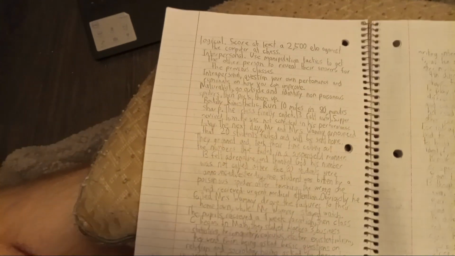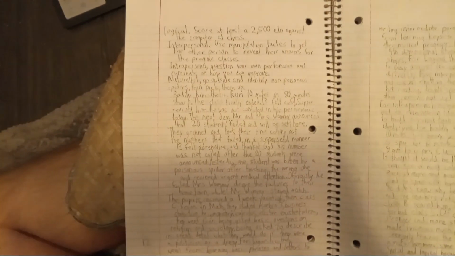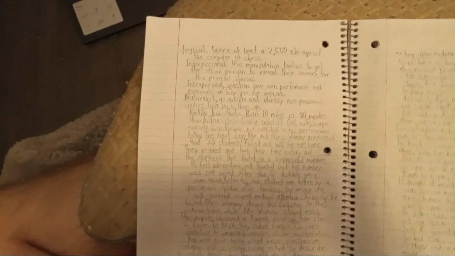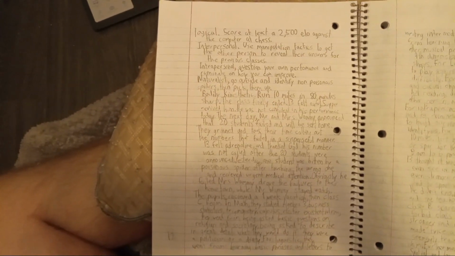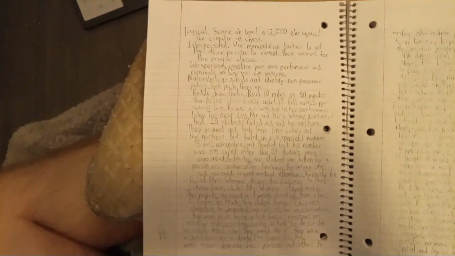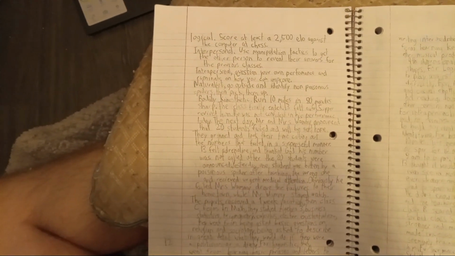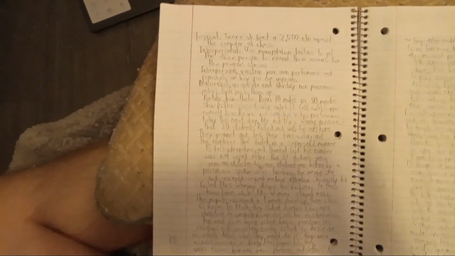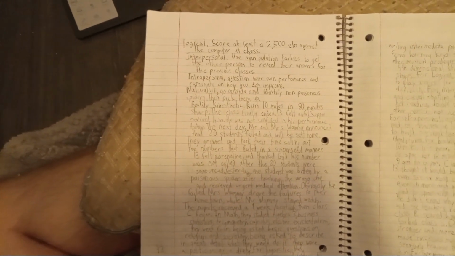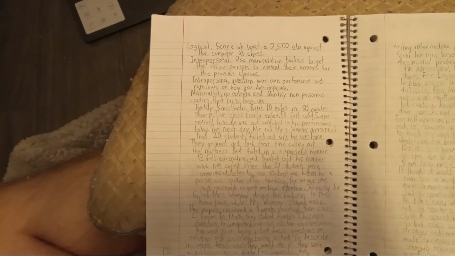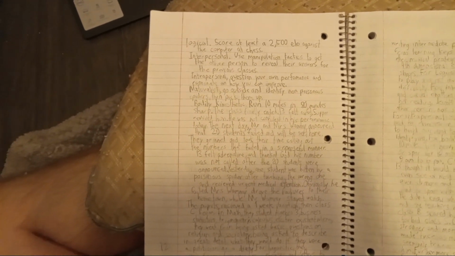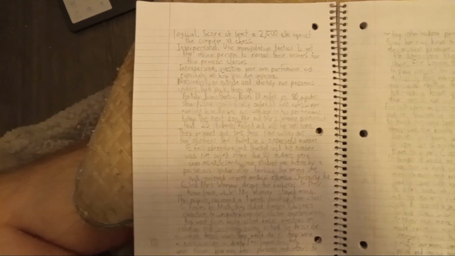Spatial. Draw a 4-dimensional shape. Logical. Score at least a 2,500 ELO against the computer at chess. Interpersonal. Use manipulation tactics to get the other person to reveal their answers for the previous classes. Intrapersonal. Question your own performance and ruminate on how you can improve.